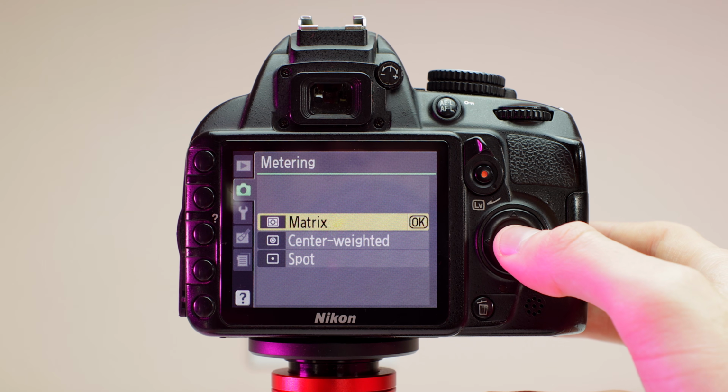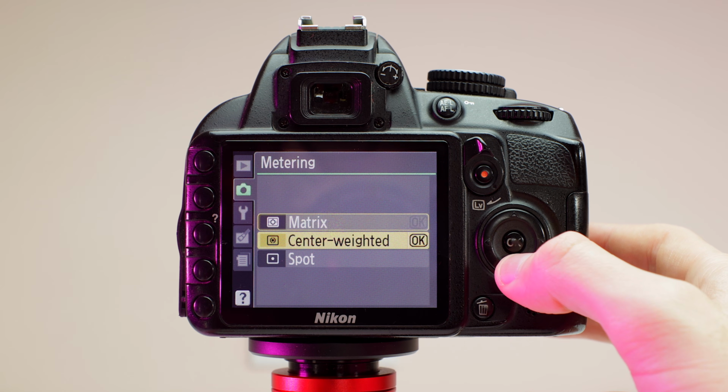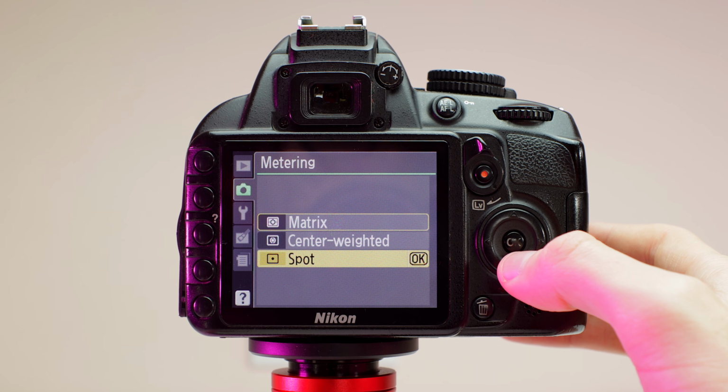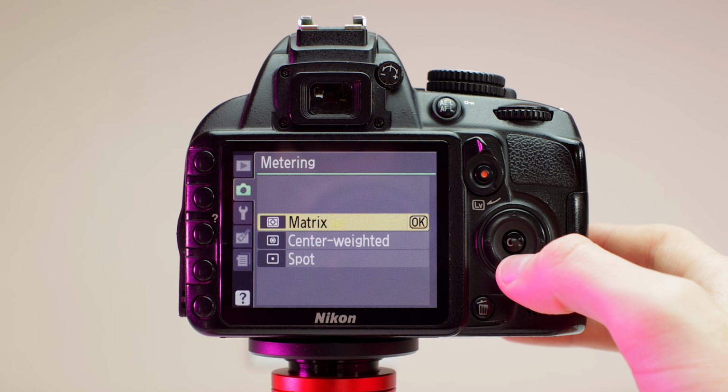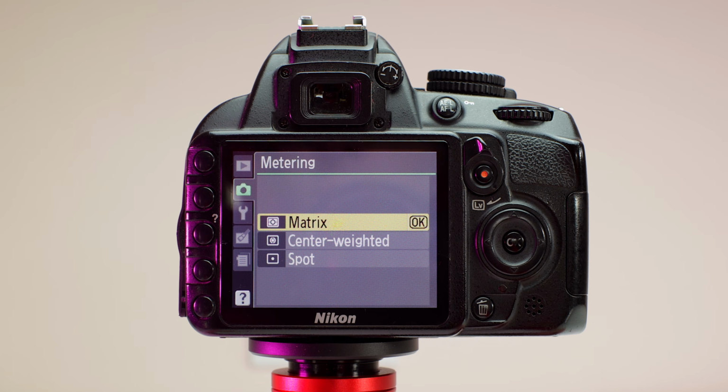Next up, metering. I set this at matrix 100% of the time. And so what metering does is essentially, if you're in an automatic mode or aperture priority or one of the automatic modes that isn't fully manual, the camera obviously is going to look over the image to figure out how to expose it properly so it's not too bright and not too dark. Now matrix metering is going to look over the entire image and find a very good middle ground of where to set the brightness.